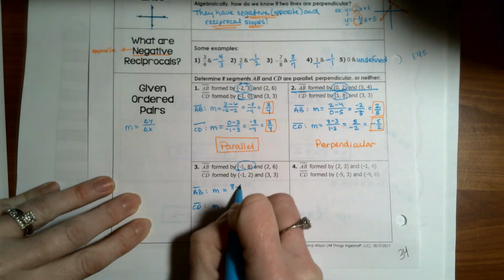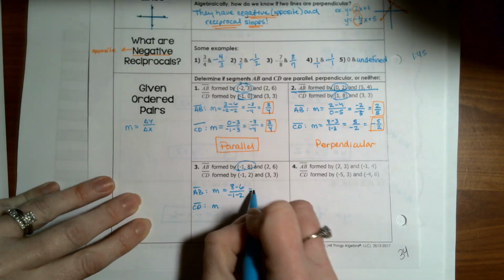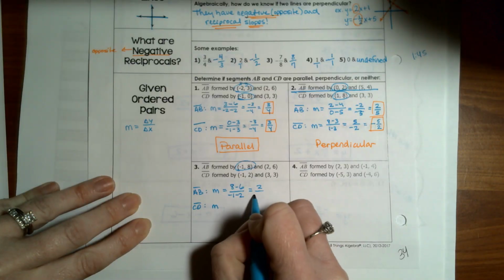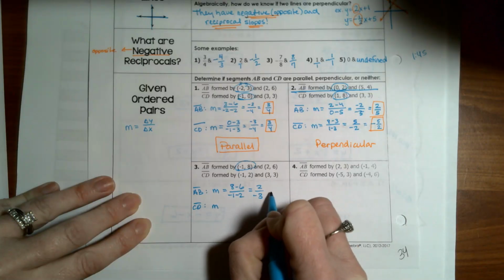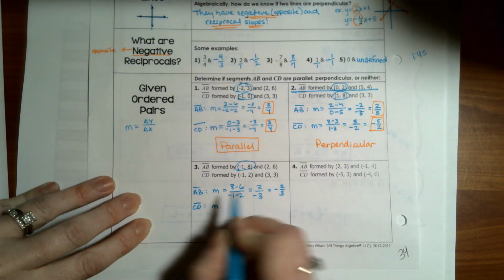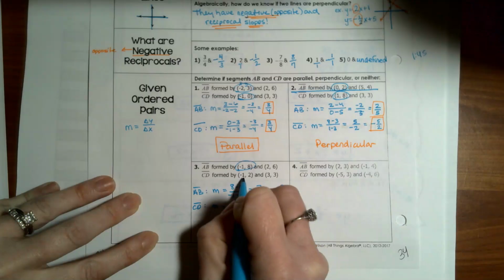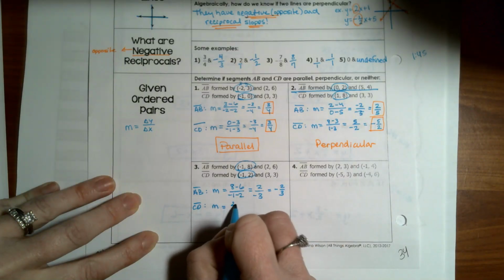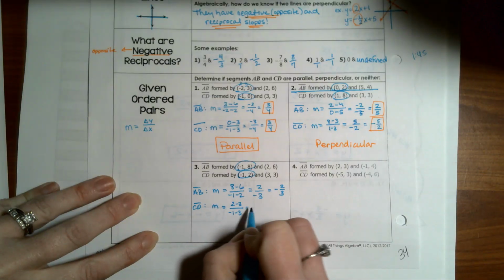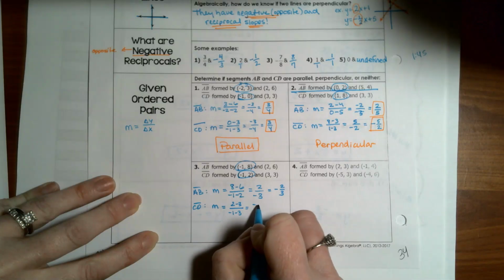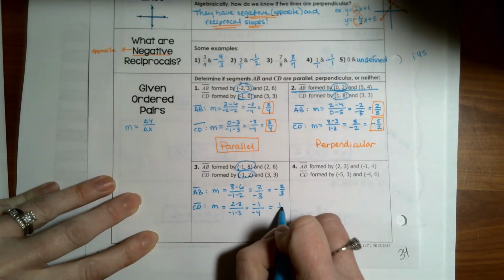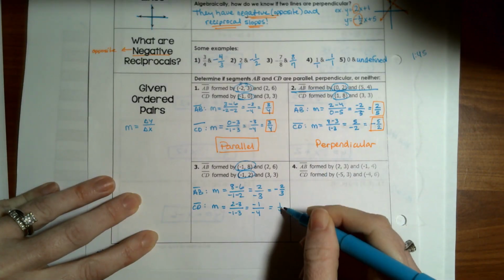So we have 8 minus 6 and negative 1 minus 2, which is 2 over negative 3. So that ends up being negative 2/3. Then for this one, we have 2 minus 3 over negative 1 minus 3, which is negative 1 over negative 4, which would be positive 1/4. These are not related to each other in any way.